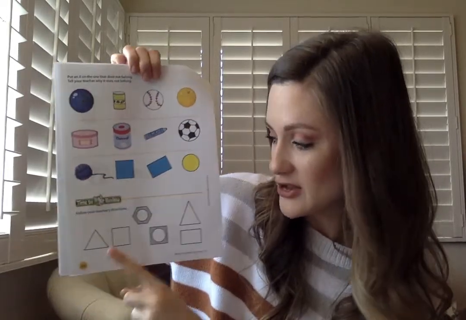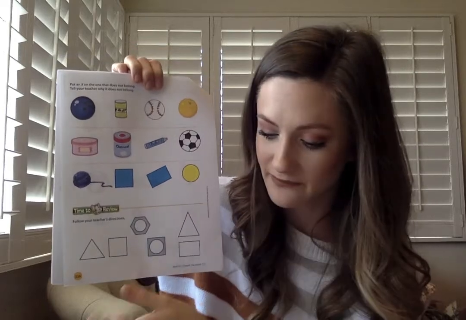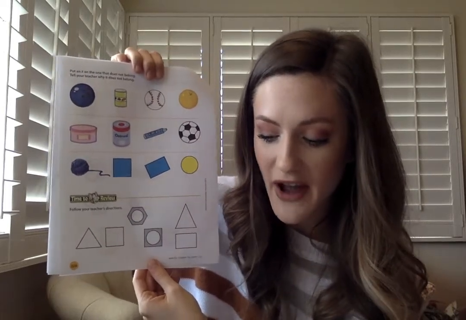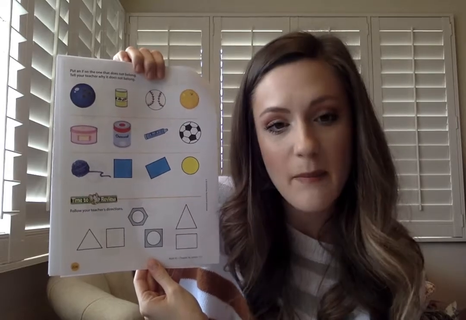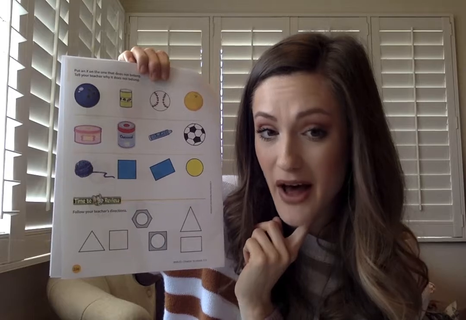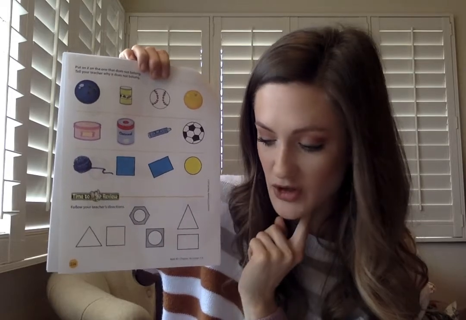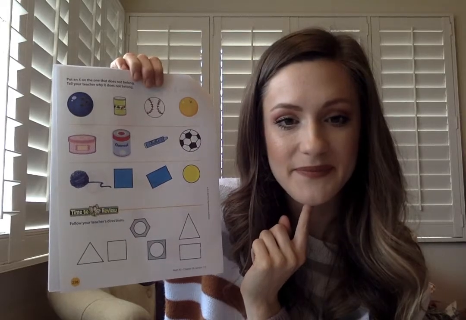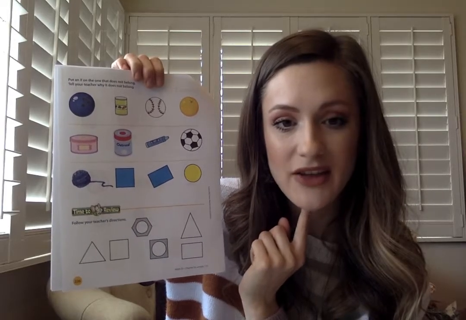Next, listen to my instructions for the last section. What I want you to do is find the triangle that is above a rectangle. Find the triangle that is above a rectangle. Once you find that, I want you to color that triangle red. Color that triangle red.